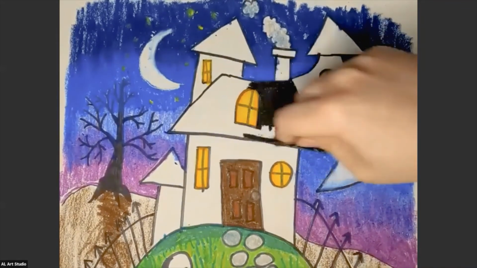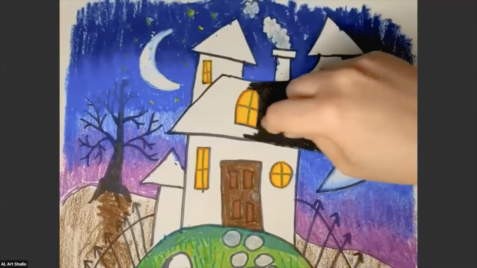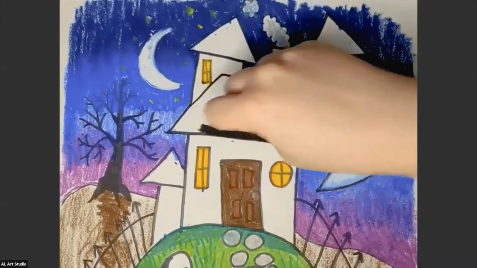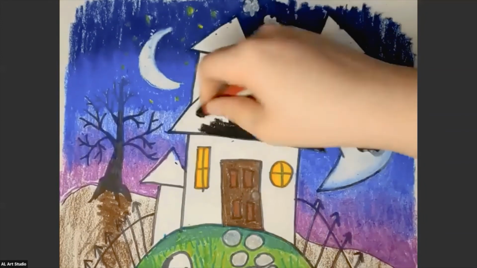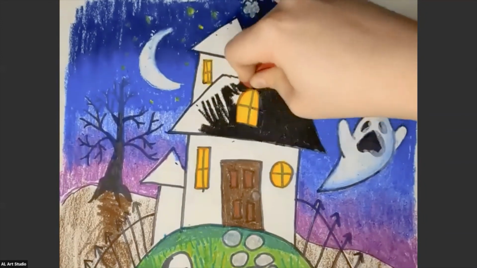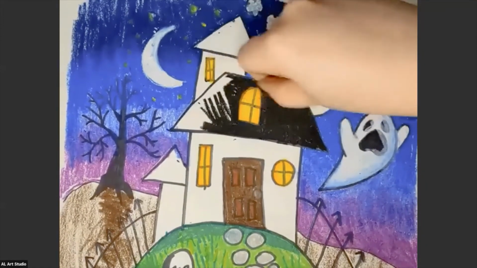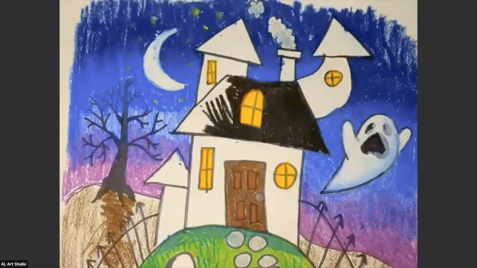And I'm being super careful, coloring slow and careful to stay inside the lines and fill in all my white spots. I don't want to color like this, right? That's not going to look like a very scary haunted house. It's got to be filled in all black all the way.